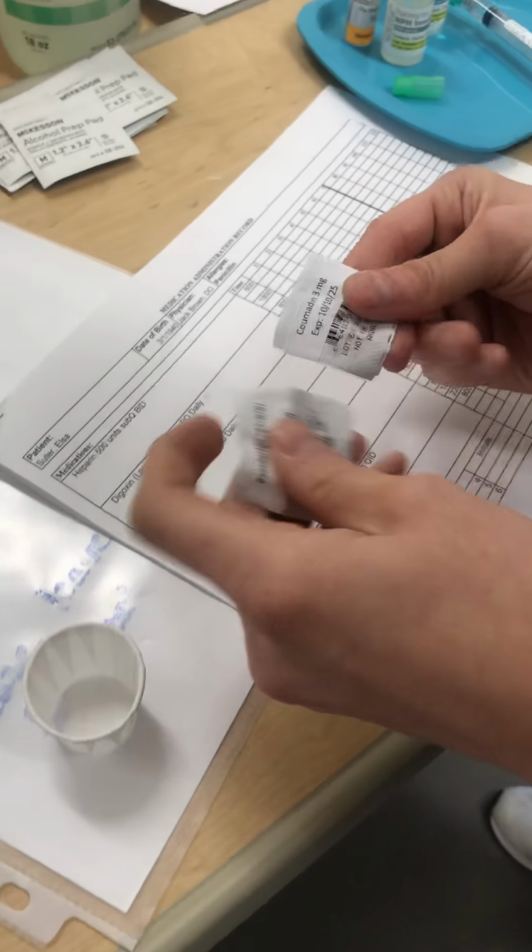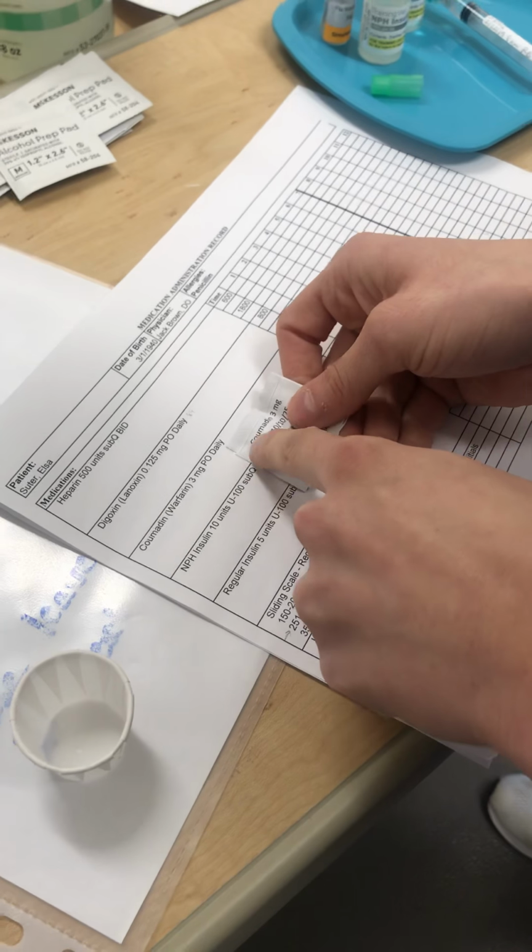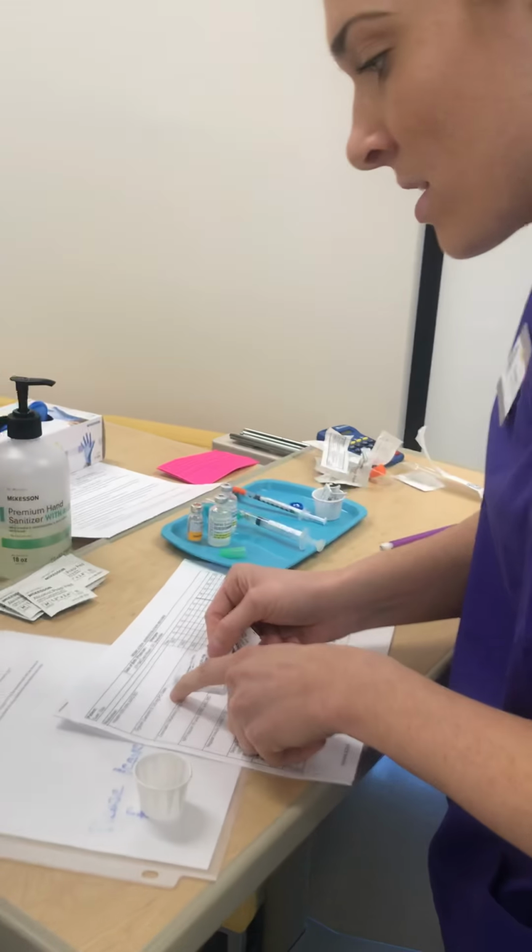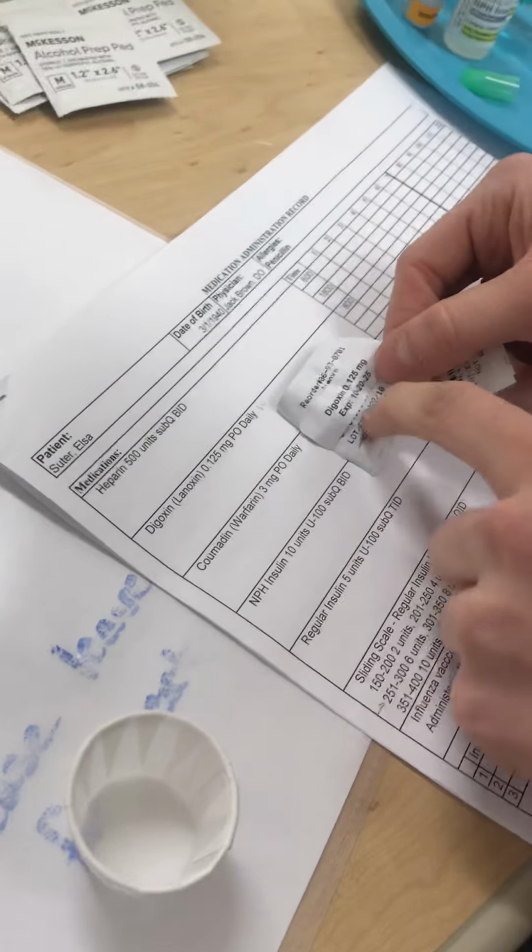And then 2, for Coumadin, I just want to say that I'm having another nurse double check this with me just because it's a high alert medication. And for digoxin, I just want to say that her pulse was above 60, so we're going to be giving it today, but if it wasn't, we wouldn't give that one.